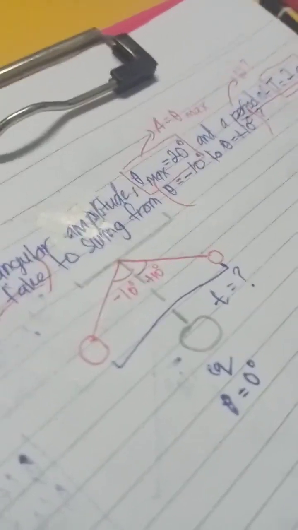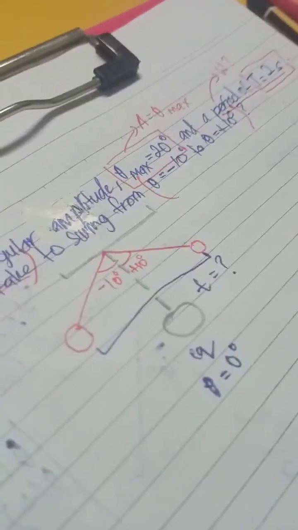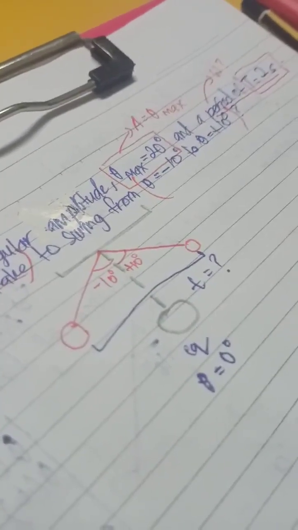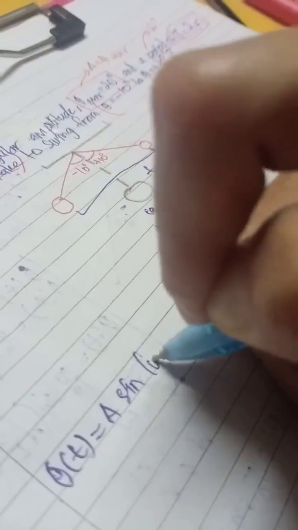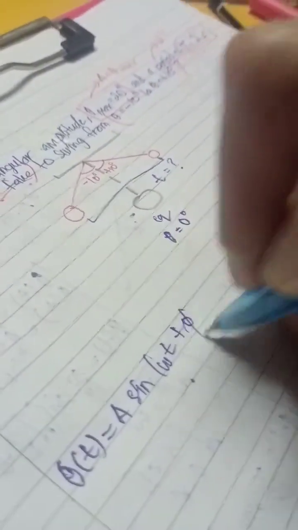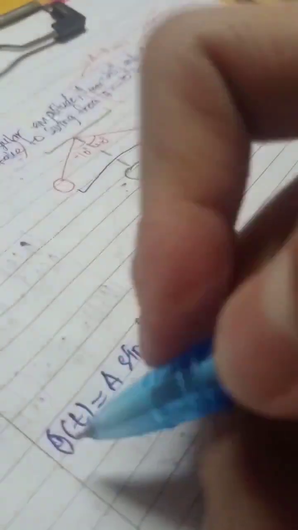So in this question, I want you to form an equation of the displacement as a function of time first. So theta(t) is equal to A sine(omega t plus phi naught). Here we'll derive more.